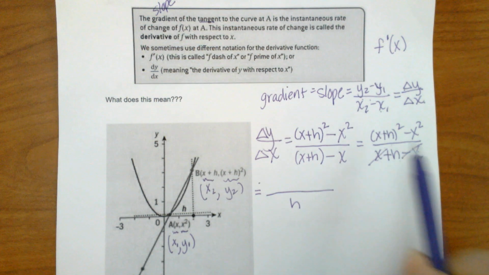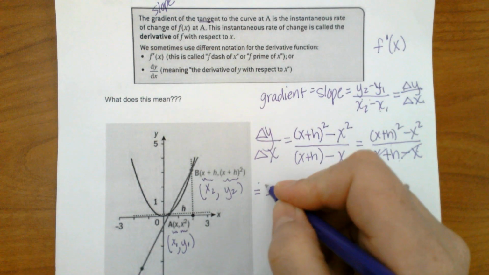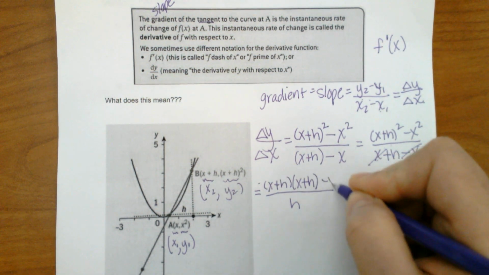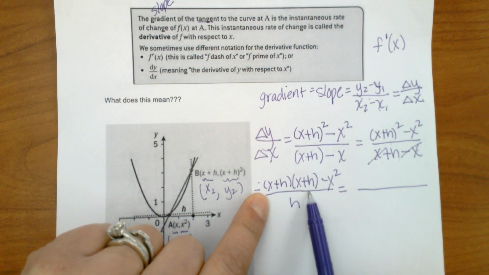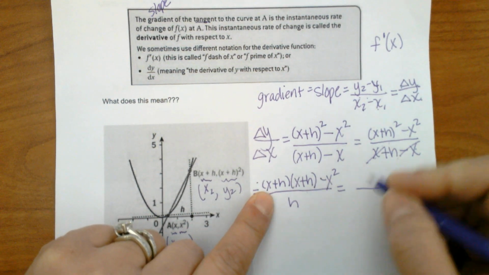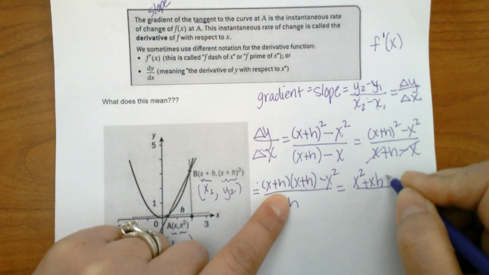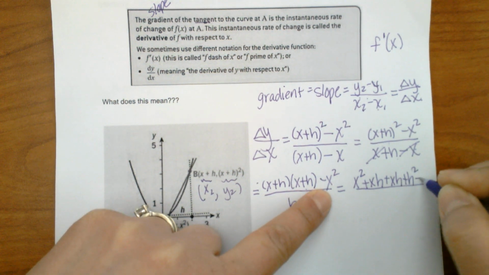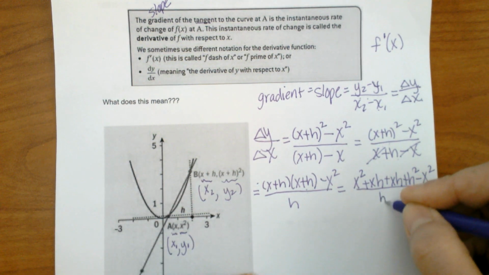Now that I simplified that, let's simplify the top. You cannot subtract an x squared yet because we actually have to multiply this out. So I'm going to do x plus h times x plus h, minus x squared. And please remember, we have to use FOIL on this. We have to multiply this out entirely. Remember, the square is times itself. So I'm going to do x times x, which is x squared, x times h, which is xh, h times x, which is another xh, plus h squared, and then I'm not going to forget my minus x squared. And that's all divided by h.